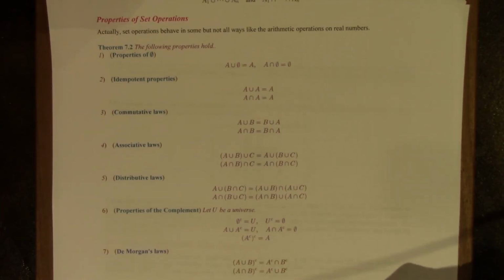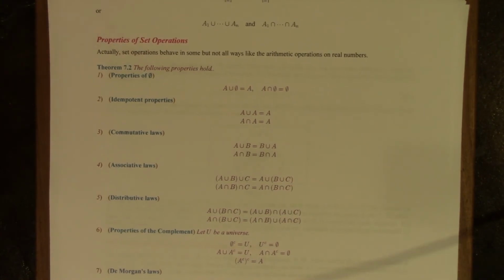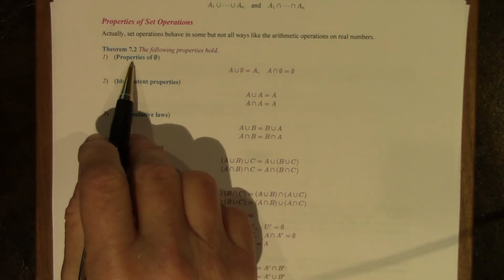Properties of set operations. Here we have 7 properties, but not to panic, because several of them are the same or analogous to properties of ordinary arithmetic of real numbers. But let's look at them.